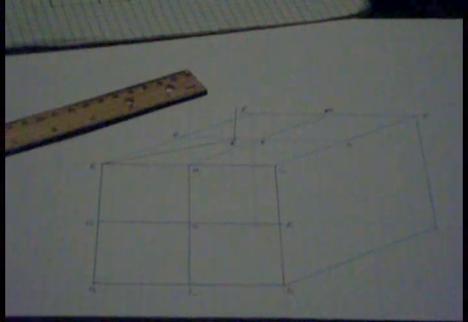Now then. Then we have to do the same thing on this side. Alright. Now I would recommend that you draw these in pencil so you get everything exactly right. Okay?